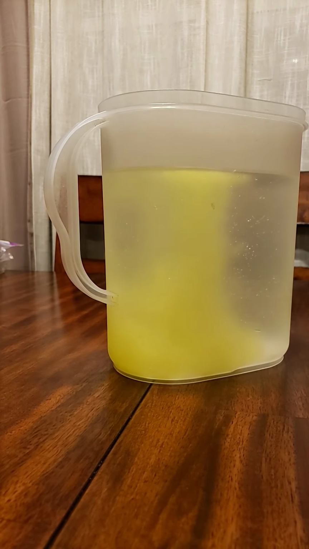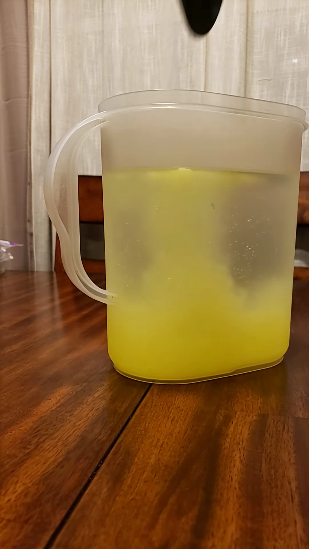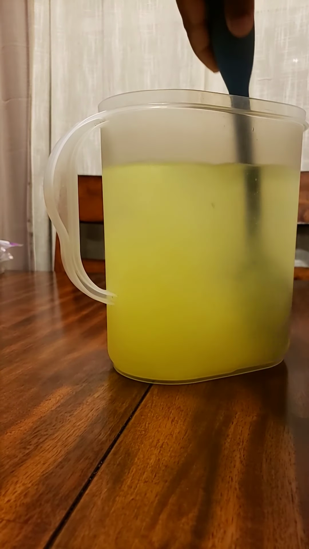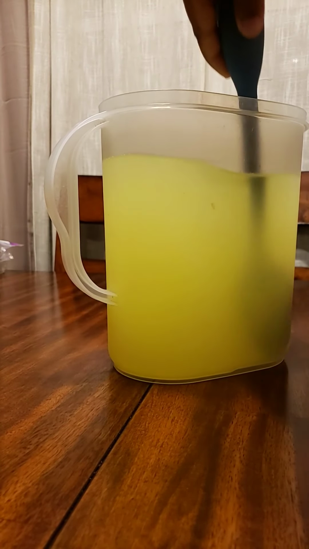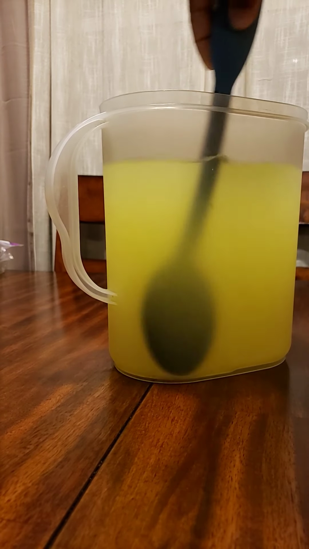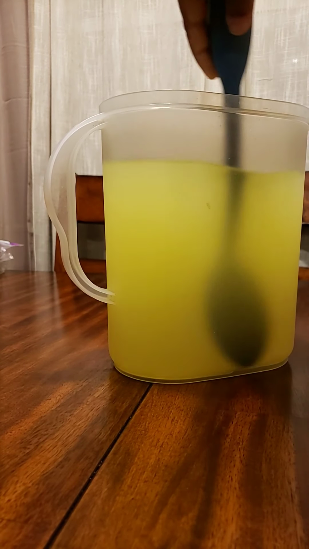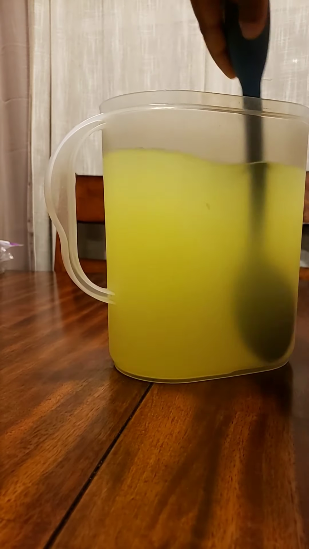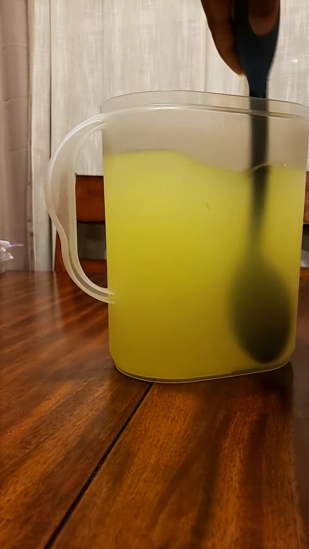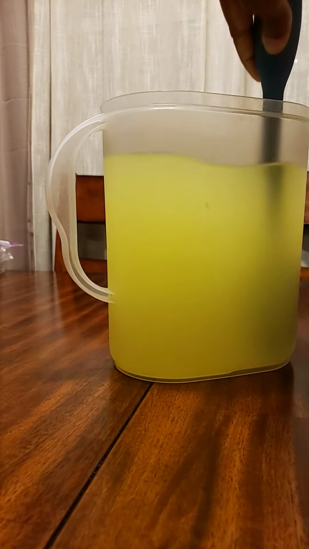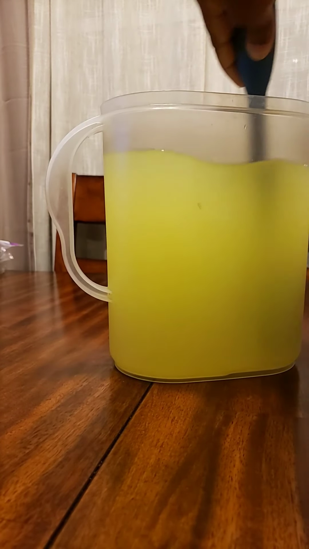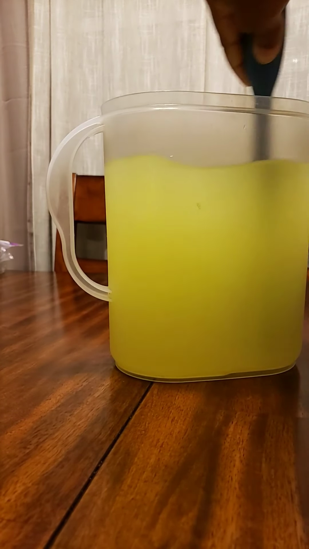And we are going to mix. Now, once we start mixing this together, you cannot pinpoint which is the powder versus which is the water.